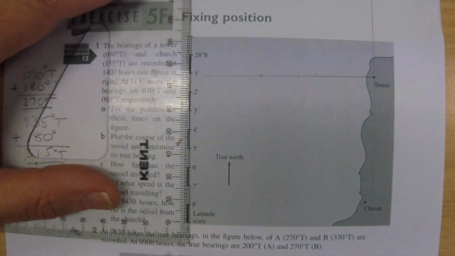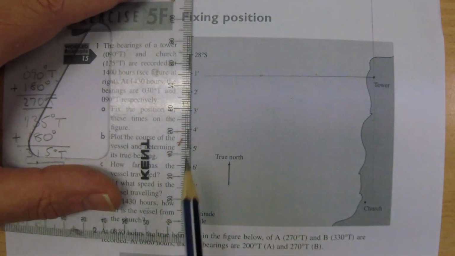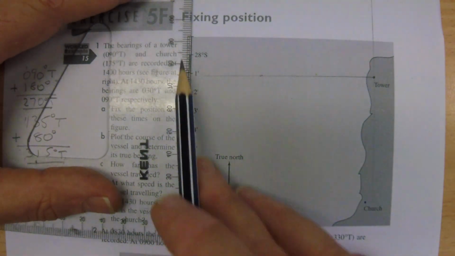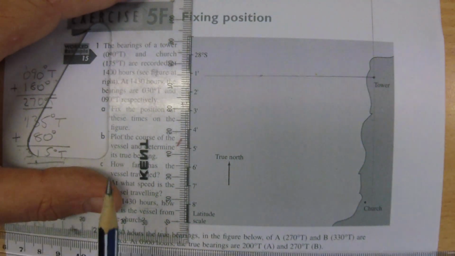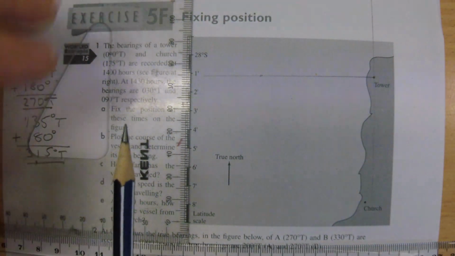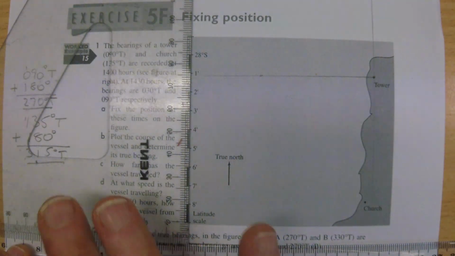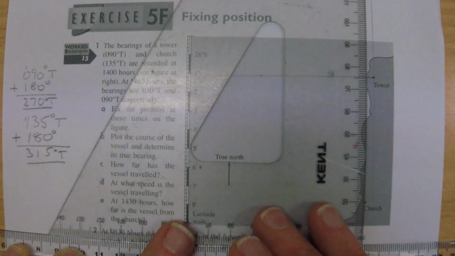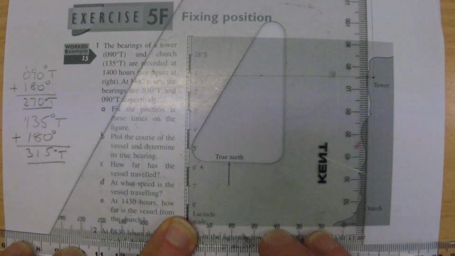Use my set square lined up on the edge of the page there as well as I can. That's north-south. Put a ruler against the bottom of it, hold the ruler firmly, slide the set square across to intersect the spot here for the church.